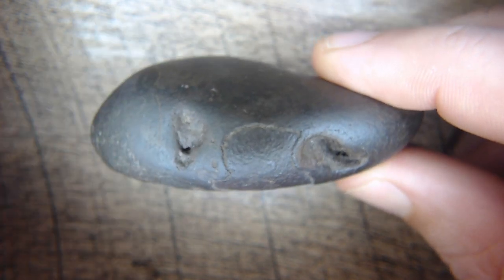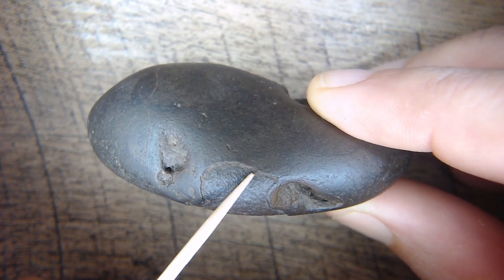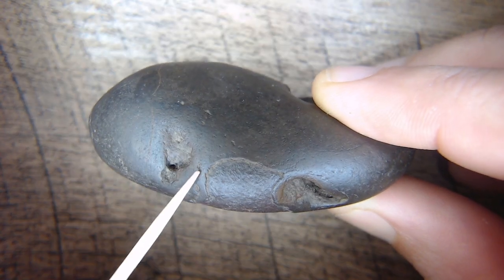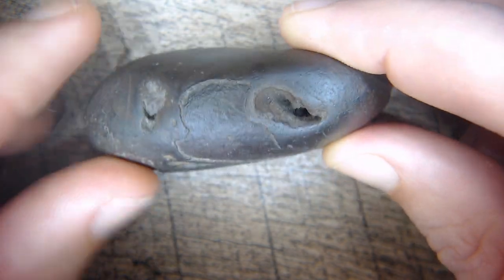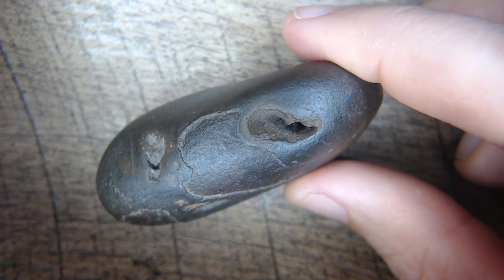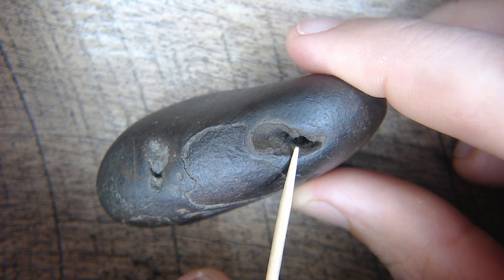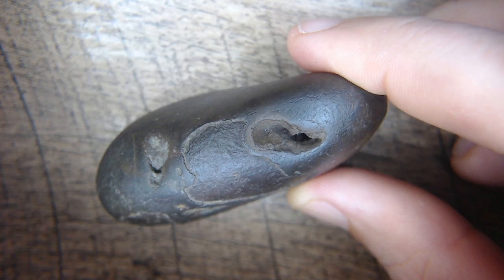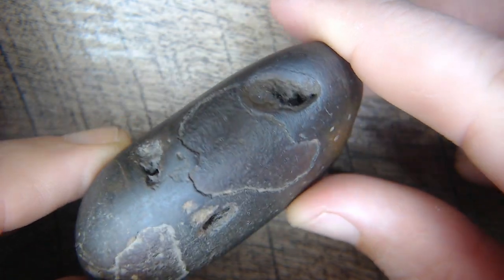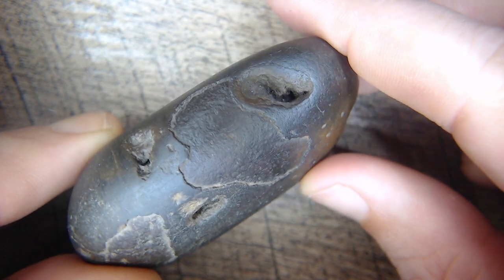Also, this has teeth here, along there. But this one, you can see a chakra in there. Right there. But it's not cohesively formed. So it looks kind of weird.